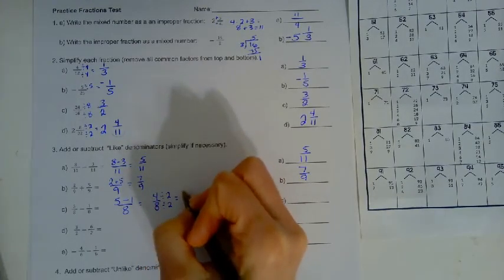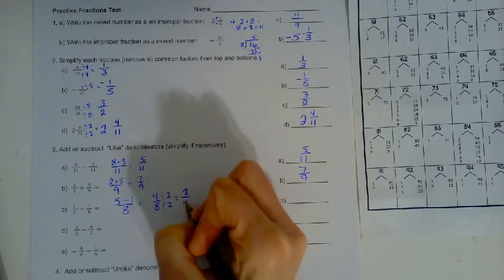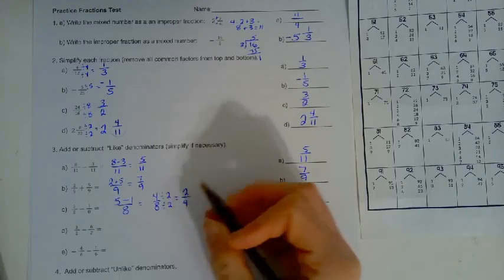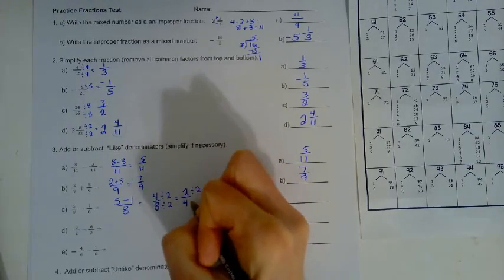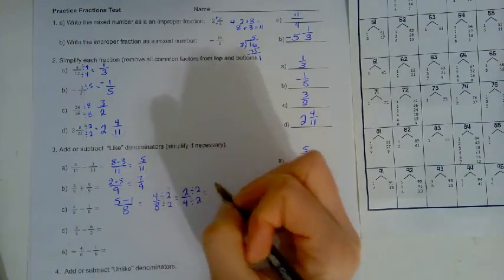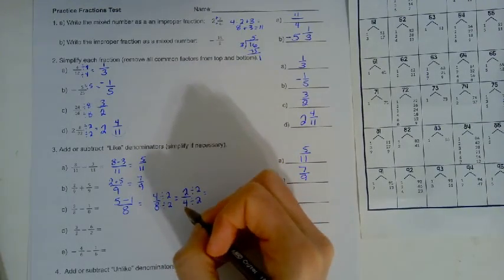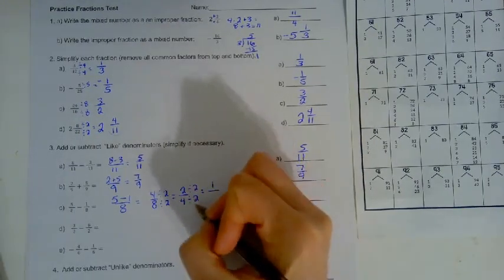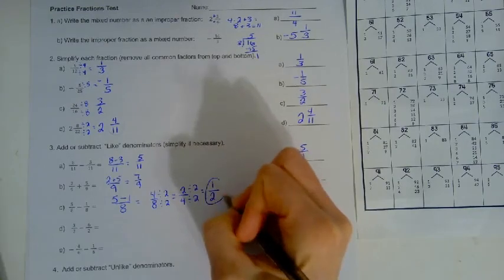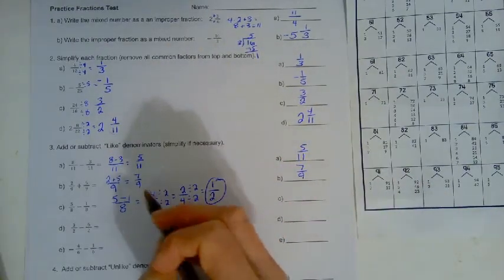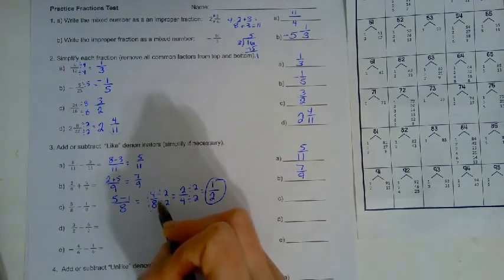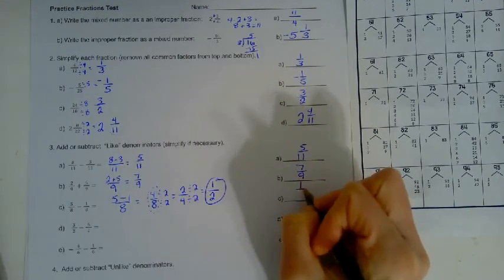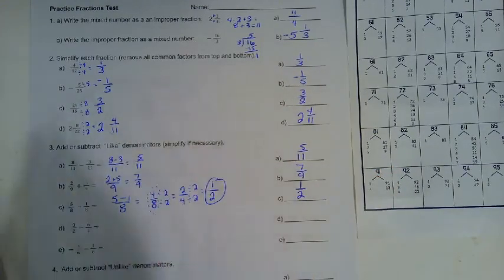4 divided by 2 is 2. 8 divided by 2 is 4. Well, I look and I see, oh look, they're still even. So I can divide by 2 again. Divide by 2, divide by 2. So sometimes that's what I start with, is just dividing by 2. 2 divided by 2 is 1. 4 divided by 2 is 2. And so there's our answer. We got 4/8. There's our first answer. 5 minus 1 is 4 over 8. But then we have to simplify that fraction, because there was a common factor in each of those.